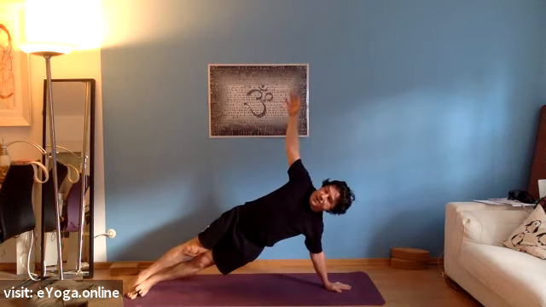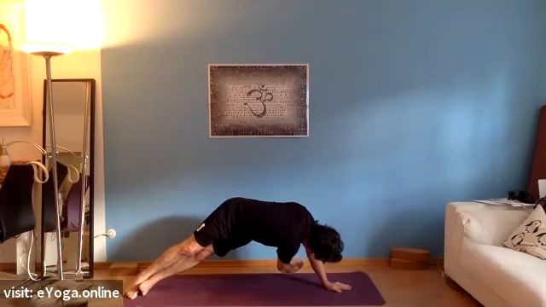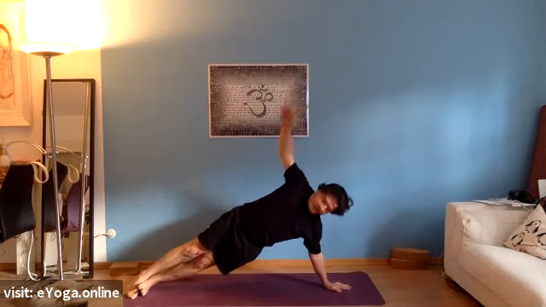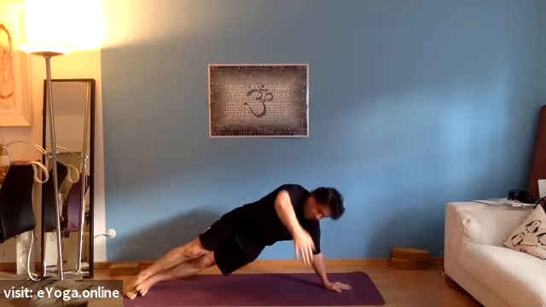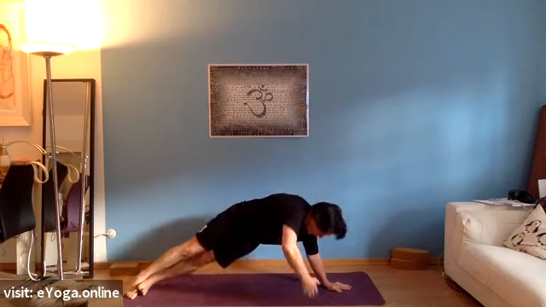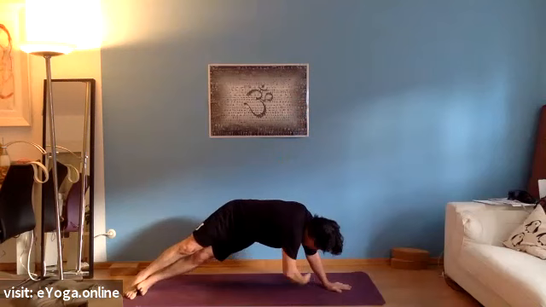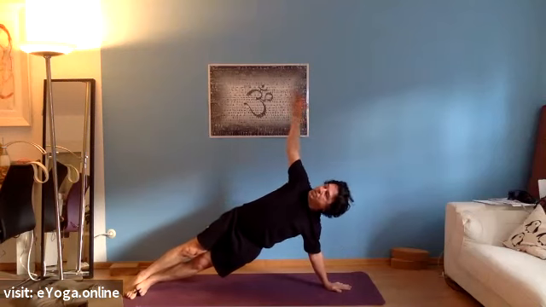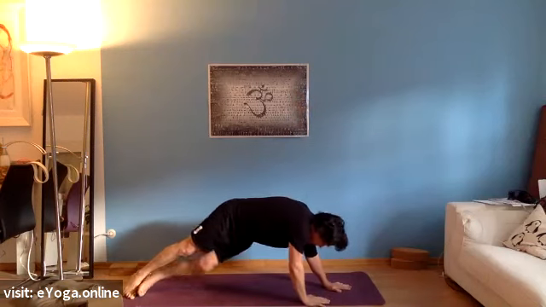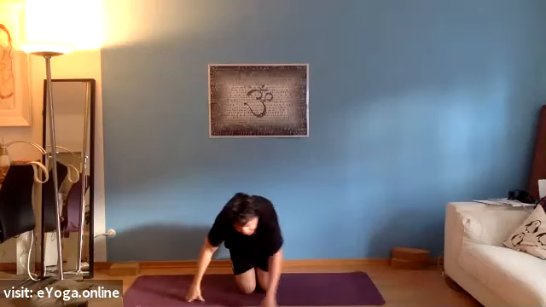Breathe in, up, breathe out, thread the needle. 3. Hold, open your shoulders. 4, open your shoulders. And 5, open your shoulders. And hand down. We'll do it on the other side.